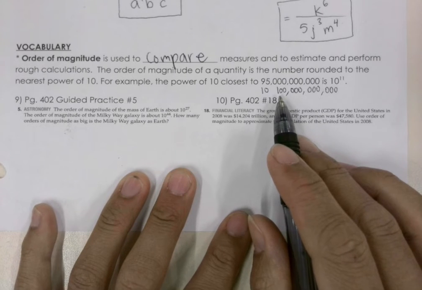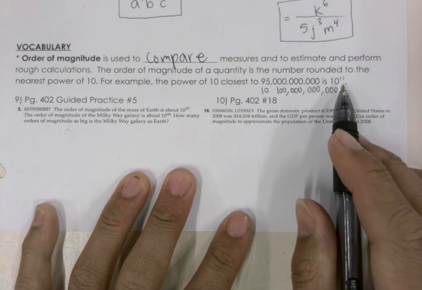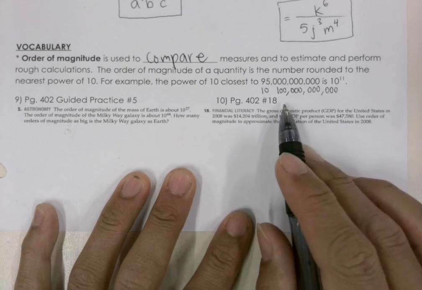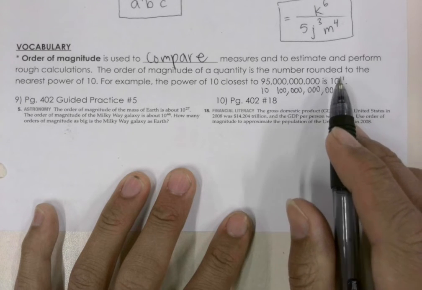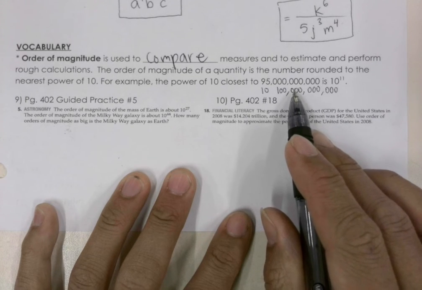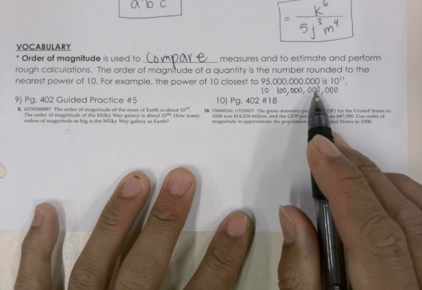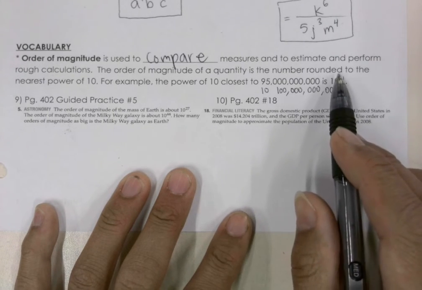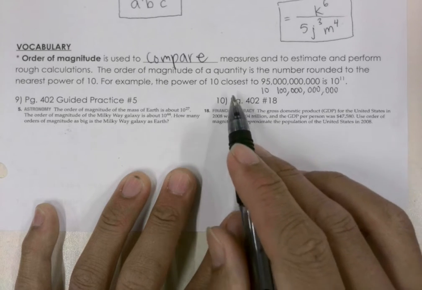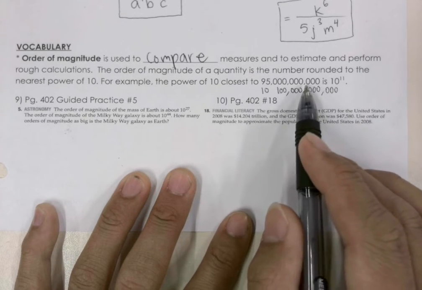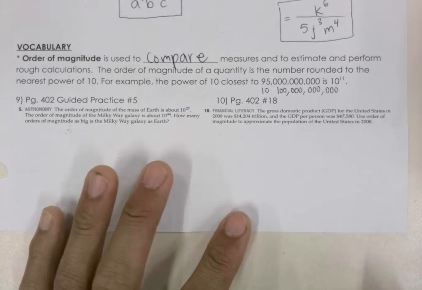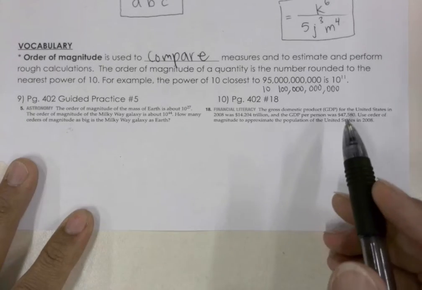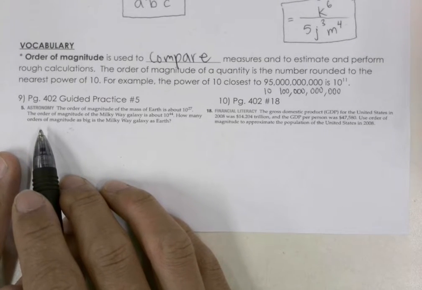And if we're writing this as a power of 10, we count the zeros. Right? So we say 10 to the power of 1, 2, 3, 4, 5, 6, 7, 8, 9, 10, 11. And so that's how we get 10 to the 11. And that's how we round a number to its nearest power of 10. Let's go ahead and take a look here in astronomy.